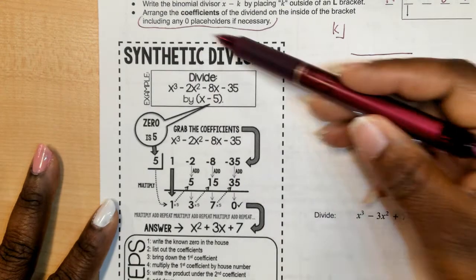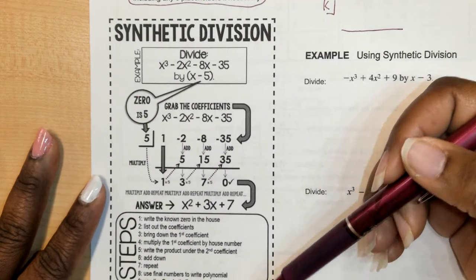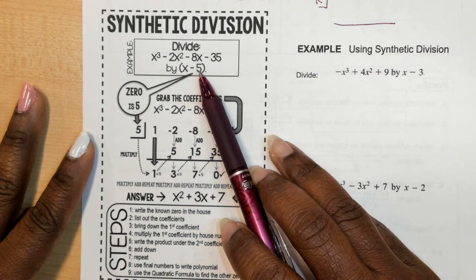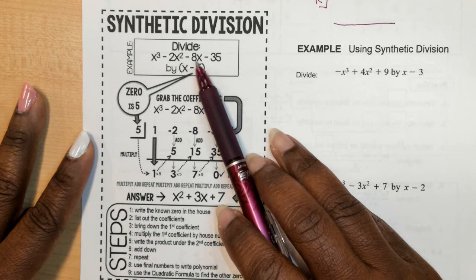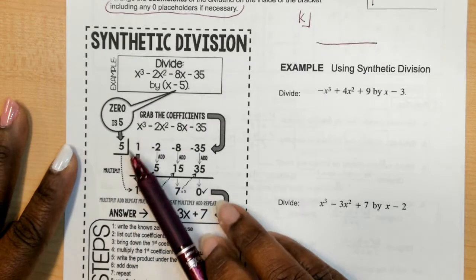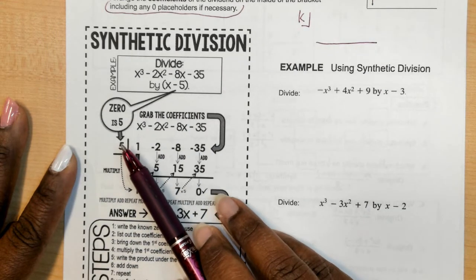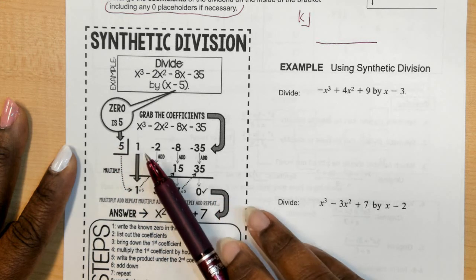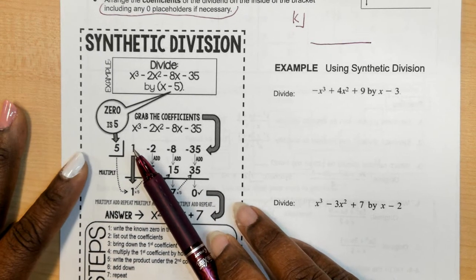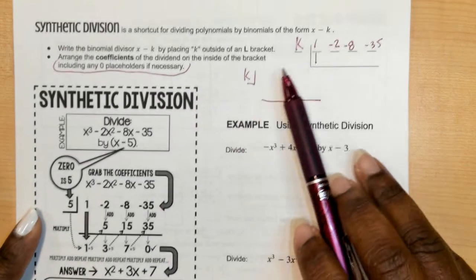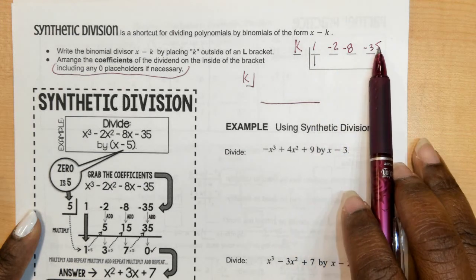Well, let's look at this little info box to explain the process. So here we have x minus 5 as our divisor. So I'm going to use my k value and place it in the house, or in this little window, or on the outside of the bracket, okay? But 5 is the number that goes here. Not -5, but 5. Alright, so here we have our coefficients aligned. So there's 1, -2, -8, and -35, the same as the ones that I had strung across the top here.